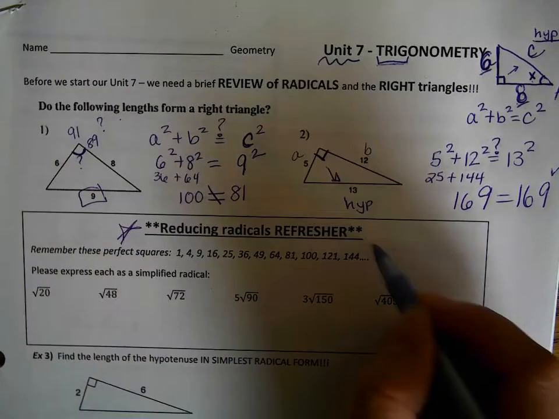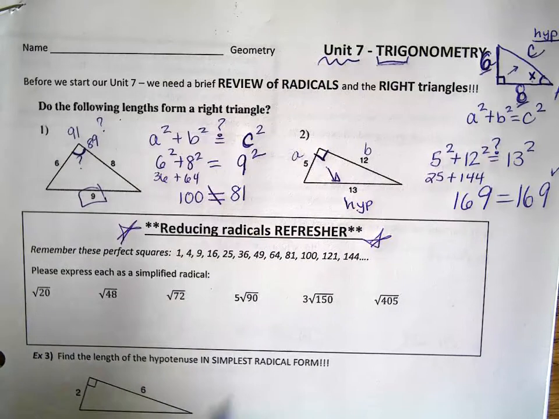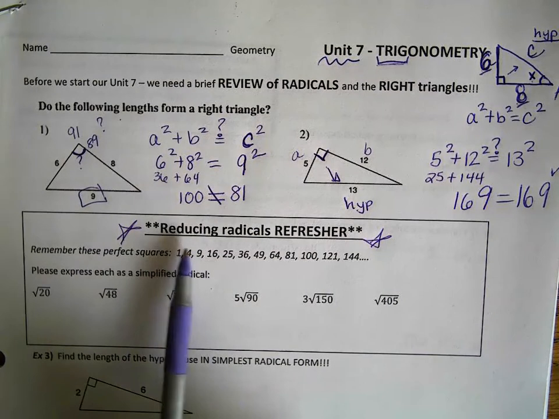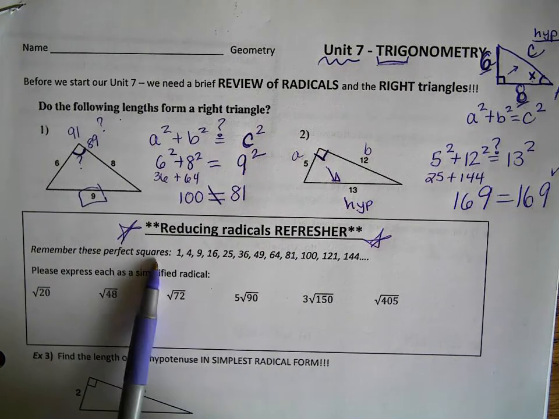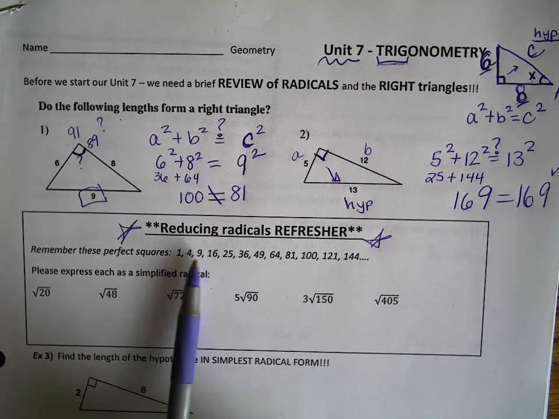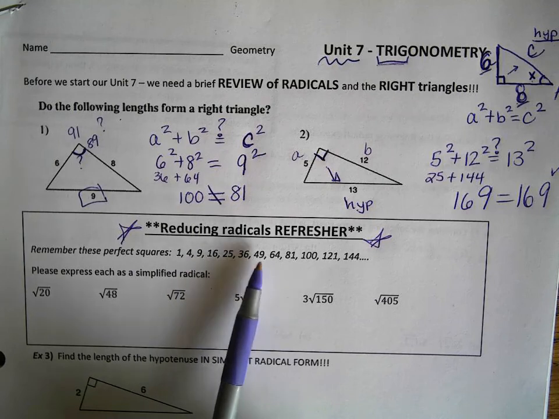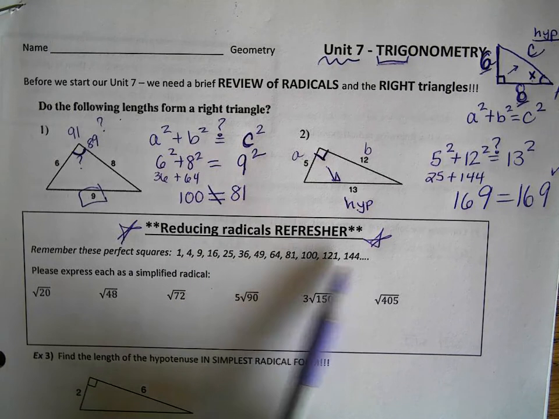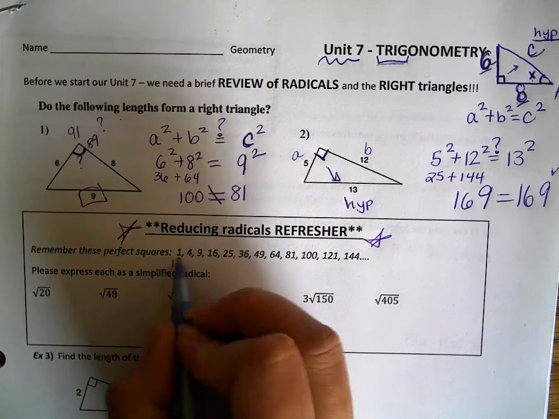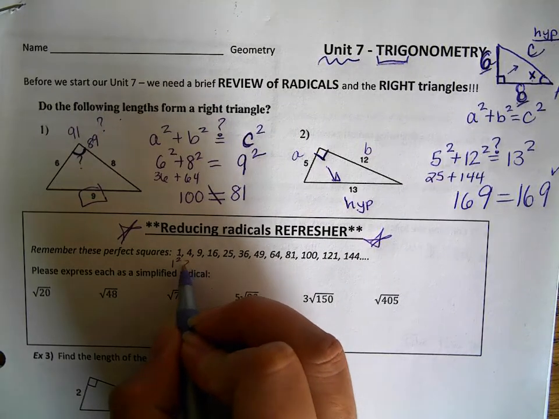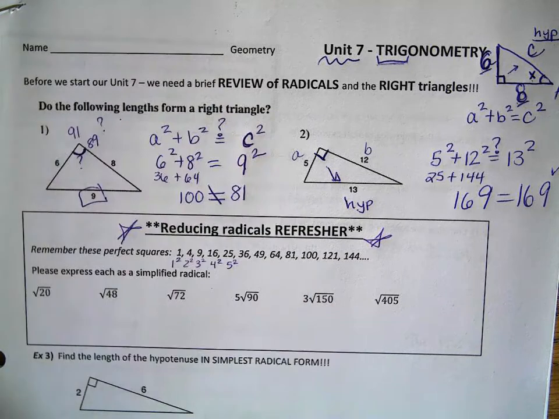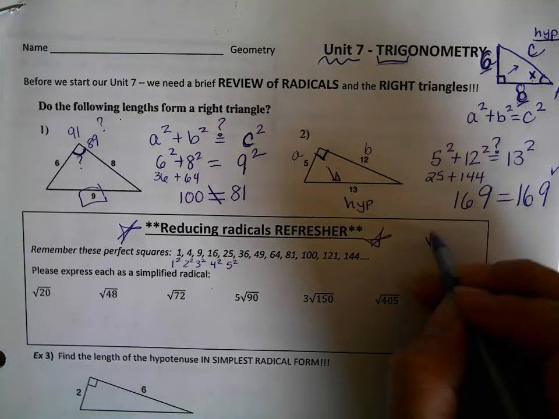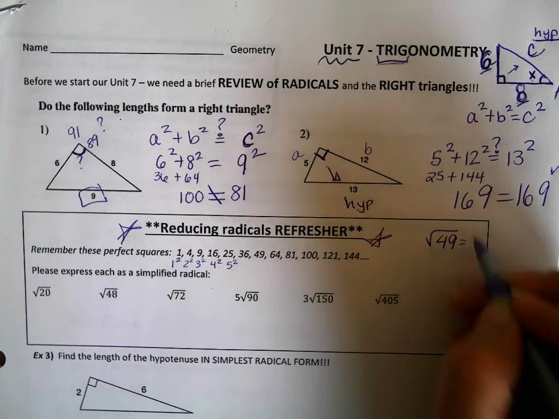Again, I've given you a clue over the last few days that we're going to be looking at radicals in this unit. So, reducing radicals, refresher. Remember these perfect squares: 1, 4, 9, 16, 25, 36, 49, 64, 81, and so on. Okay? These are our number squared. 1 squared, 2 squared, 3 squared, 4 squared, 5 squared, and so on. Such that if I took the square root of 49, remember we get plus or minus 7.